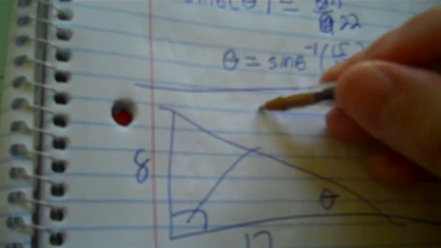Okay, sorry that took a little bit longer. Okay, next one. I'm going to do the next one so I keep the stuff up there. So I got 8 here, 17 here, and right there's my reference angle. So I have to figure out how many degrees are in that reference angle. So H I don't know, so I don't want to use anything with H. I know my O is 8 and I know my A is 17.